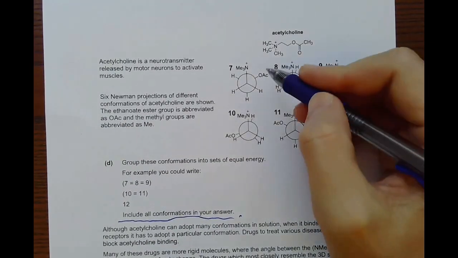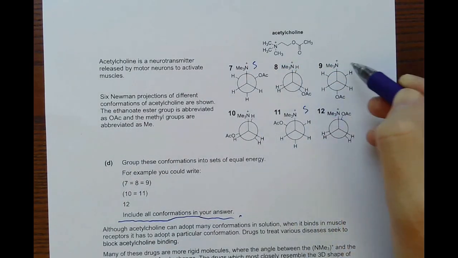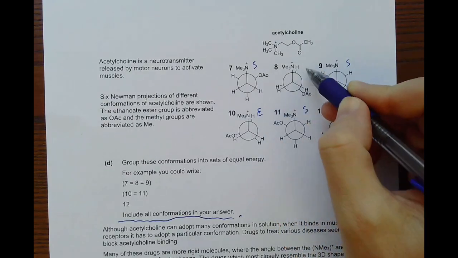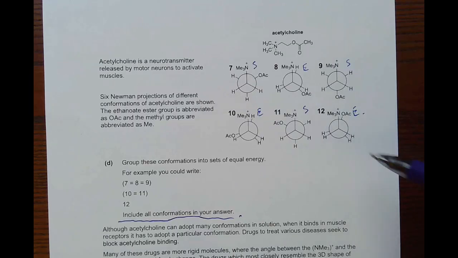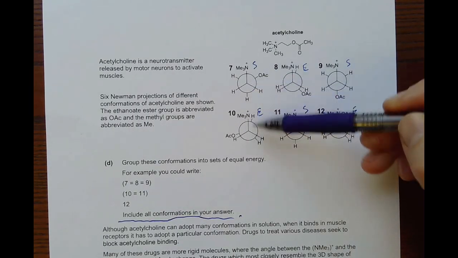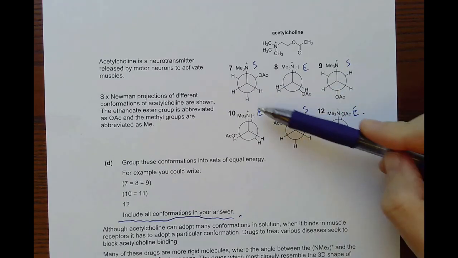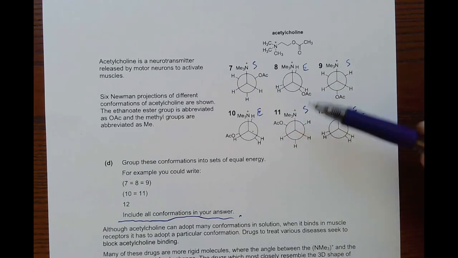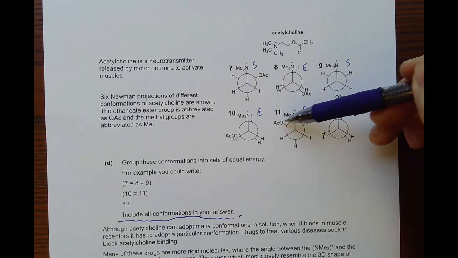Now just to make my life a little bit easier, I'm going to write on here: staggered, staggered, staggered, eclipsed, eclipsed, eclipsed. Just so I'm not looking around trying to find which ones are which. So I know that this can never be with this. All right, so staggered, staggered, staggered. Are any of these equivalent to each other? Well, here I've got the nitrogen and the oxygen at 180. Here I've got the nitrogen and the oxygen at 60.